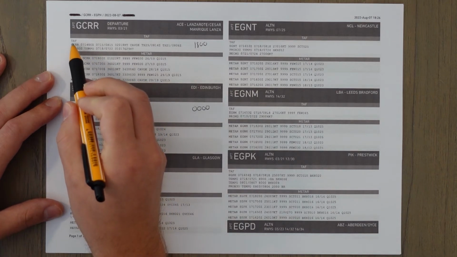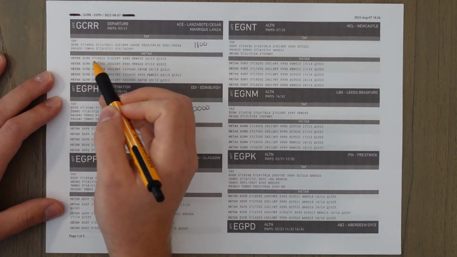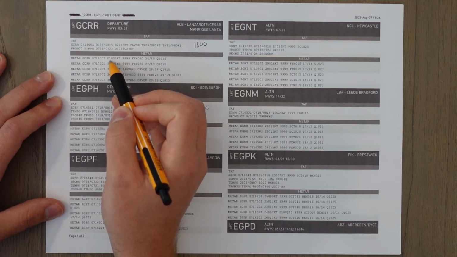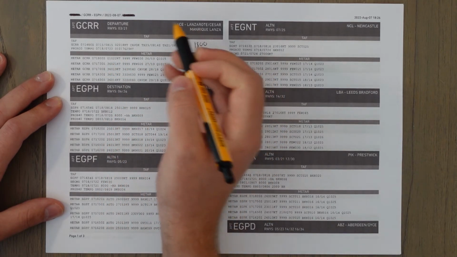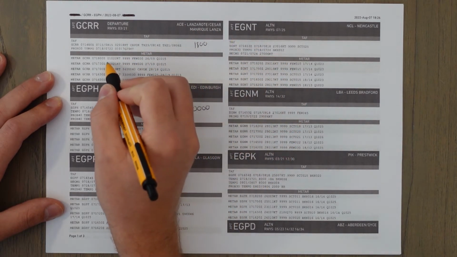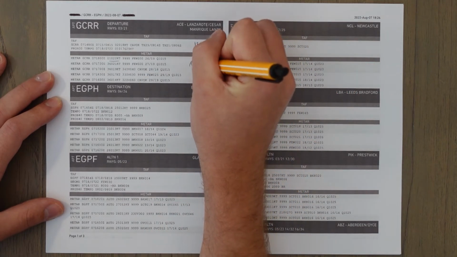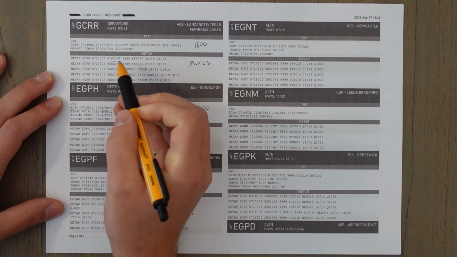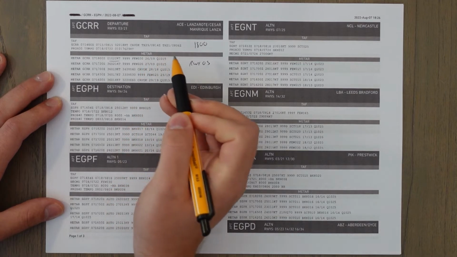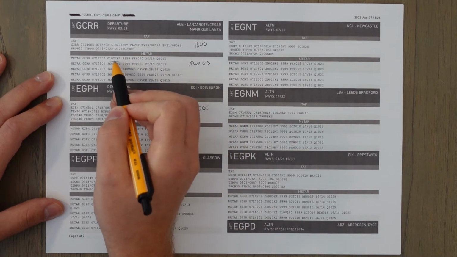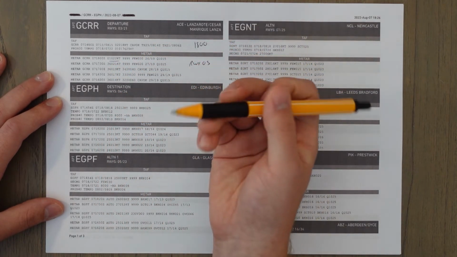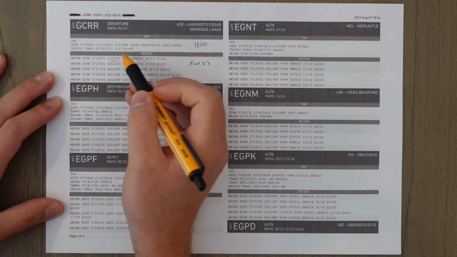I look at the METAR for 1800. That's about 010 at 22. Runways, we've got 03 and 21. That wind is favouring runway 03. We've got good visibility, a few clouds, 26 degrees, 1015. Wind strong, but relatively straight down the runway. It's not going to be any crosswind to think of.